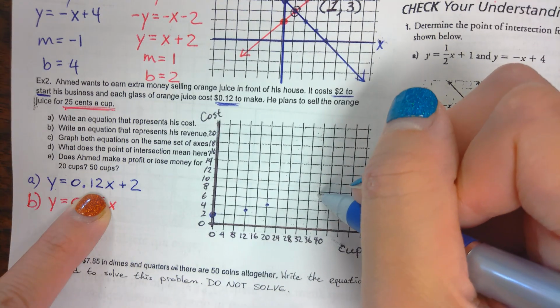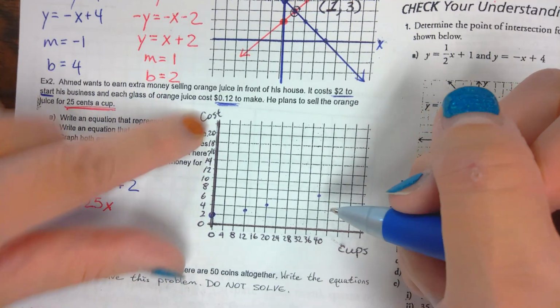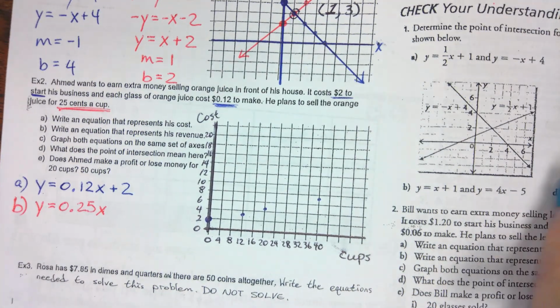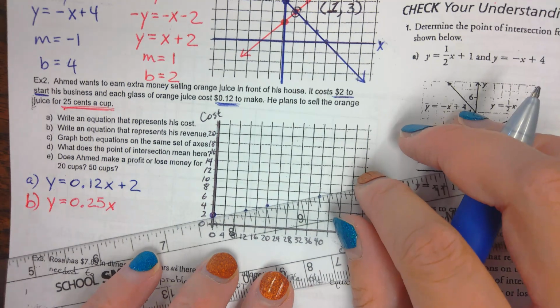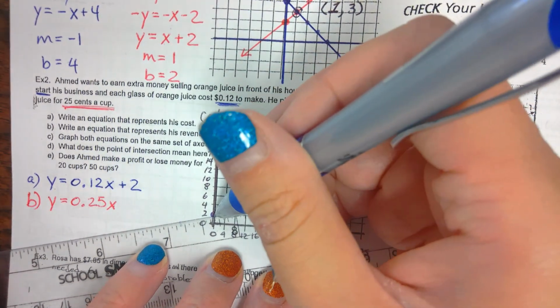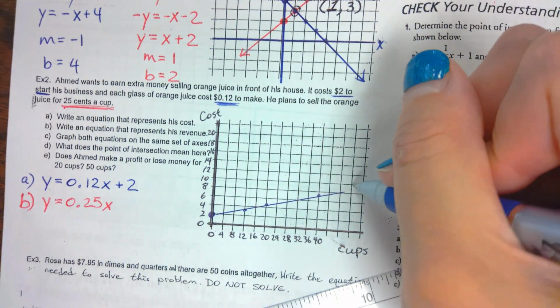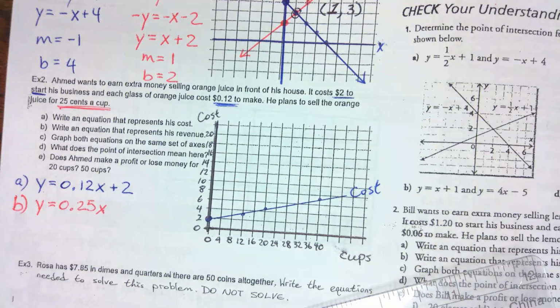Ooh, so I didn't do a very good job with the scale. I should have gone by ones instead. All right, now my graph is going to look pretty small. It's okay. All right. So this is my costs line.